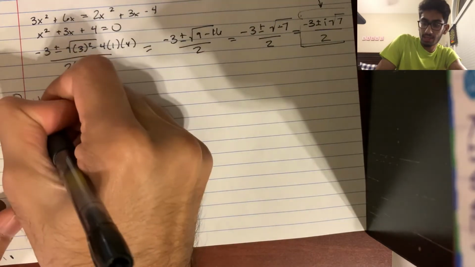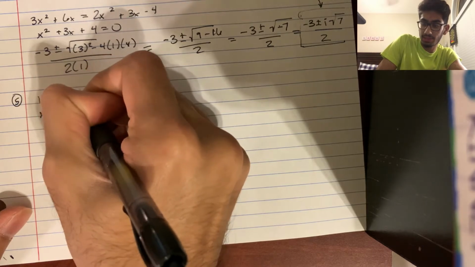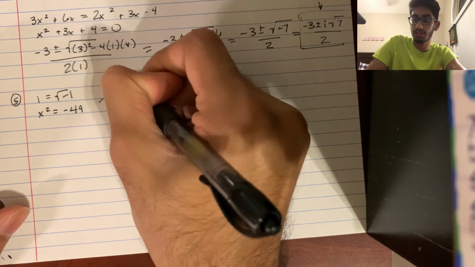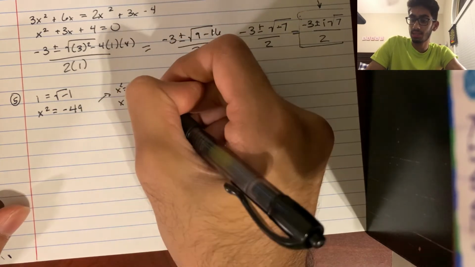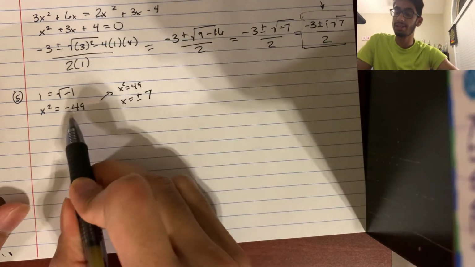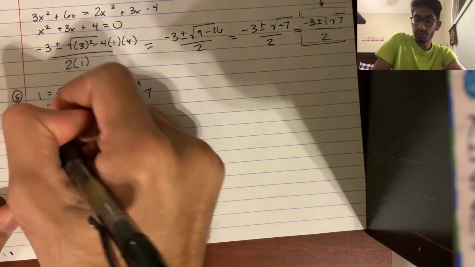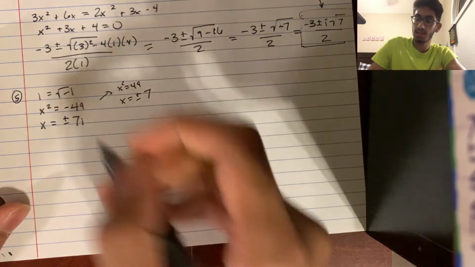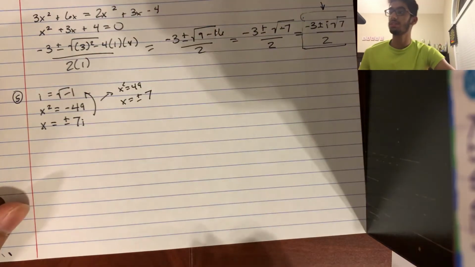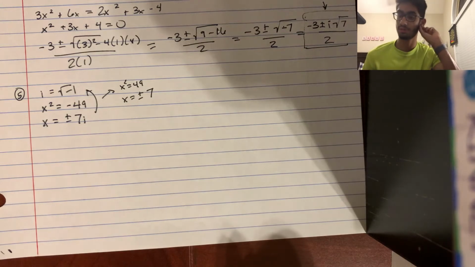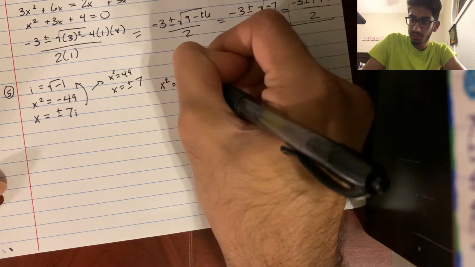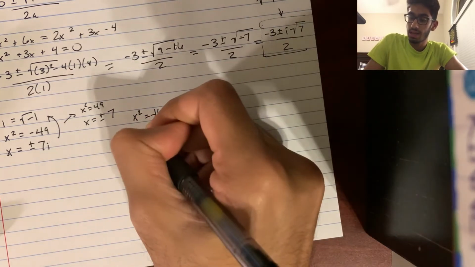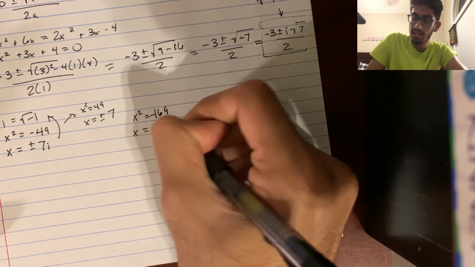So let's say we have x squared equals -49. Now think about this. If x squared was equal to positive 49, we would easily know that x is plus or minus 7. But right now we have a -49. So what we want to do is put x equals plus or minus 7i, because that i represents the square root of -1. If x squared equals -169, x would equal plus or minus 13i.